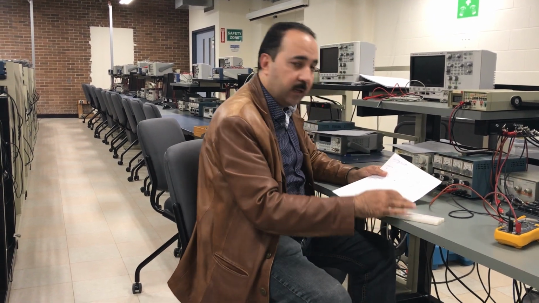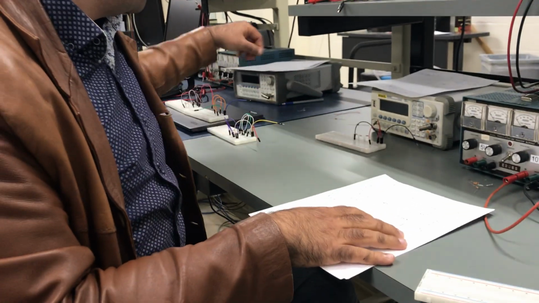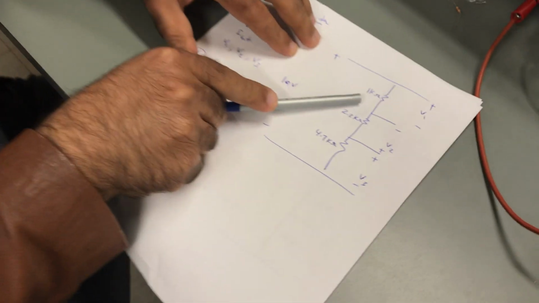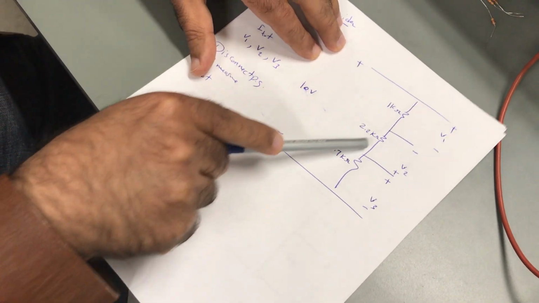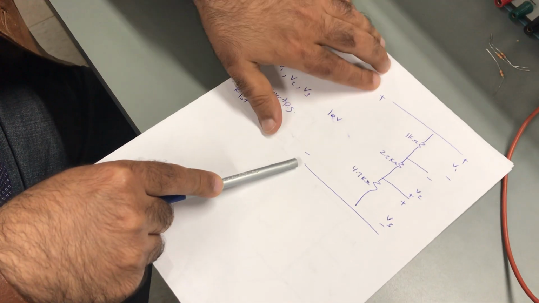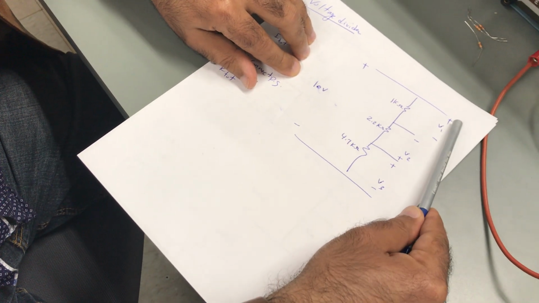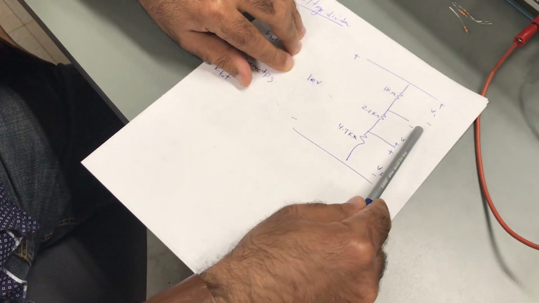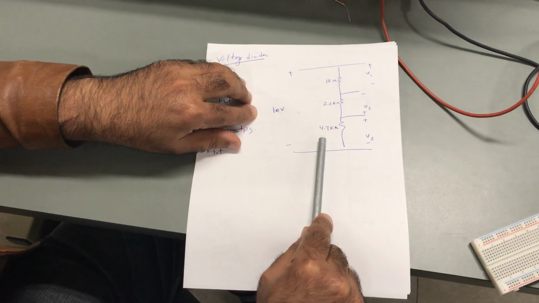As you are seeing, I'm going to use the following circuit. What I am going to do is connect this circuit. So I have 1 kilo ohm, 2.2 kilo ohm, 4.7 kilo ohm. I will connect all of these in series, and I will connect a power supply that will feed that circuit by 10 volt, and I will measure V1 across 1 kilo, V2 across 2.2, V3 across 4.7 kilo.